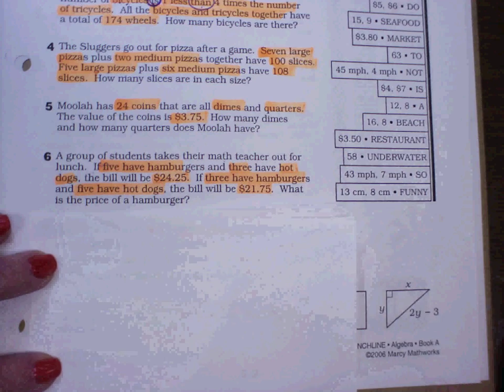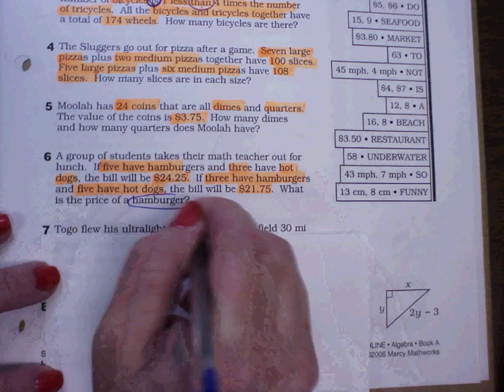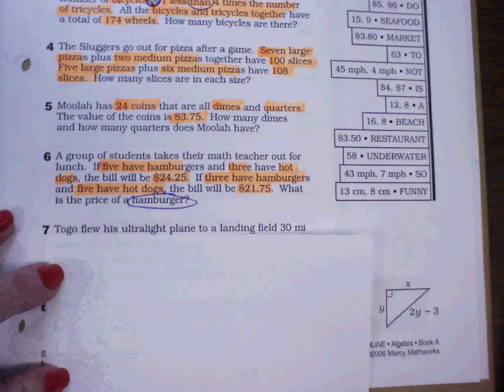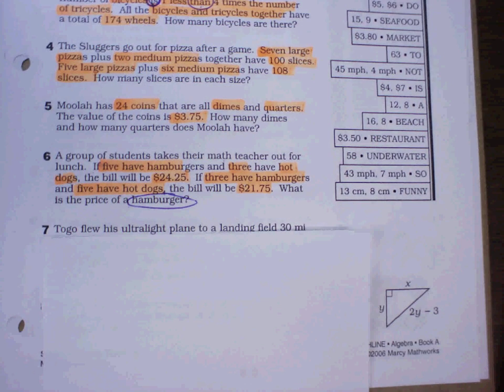This is how I'm going to get you on Friday. I'm going to ask for X and you're going to give me the Y. I'm going to ask for Y and you're going to give me the X. So be careful.